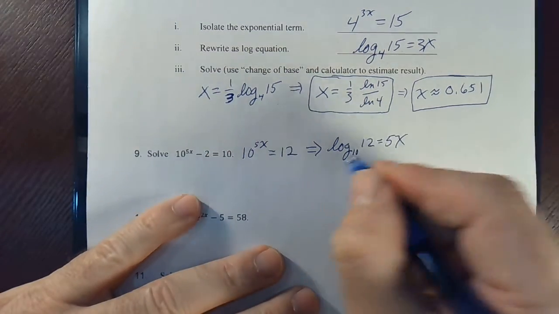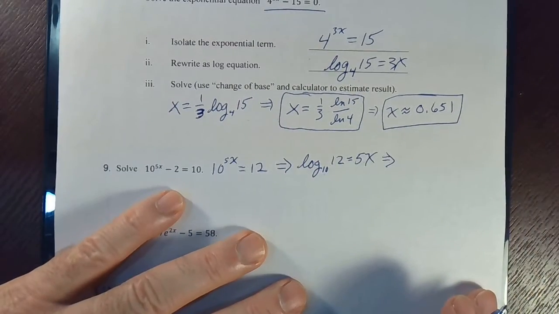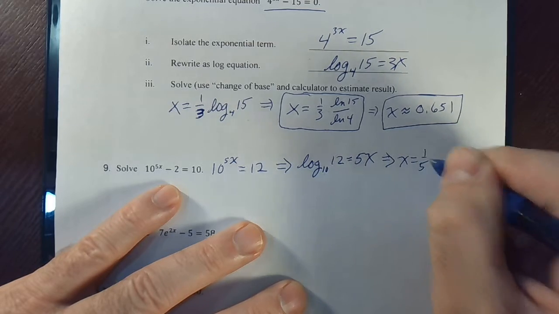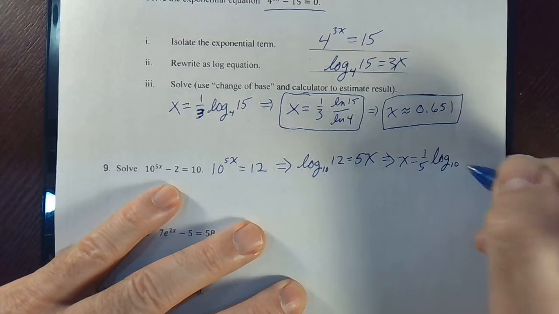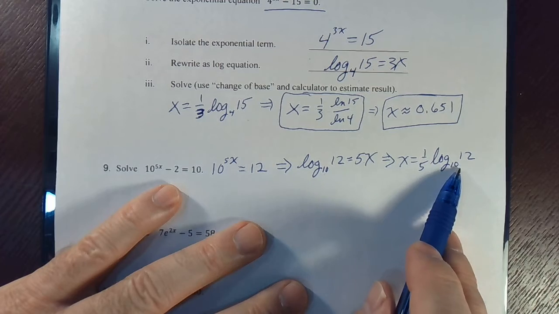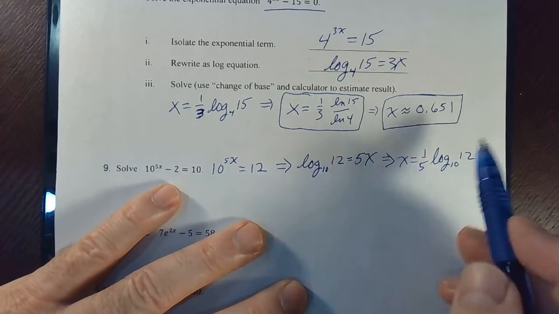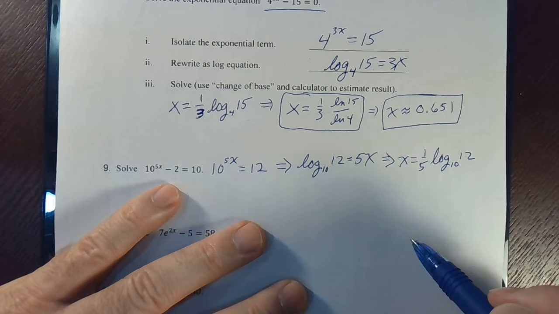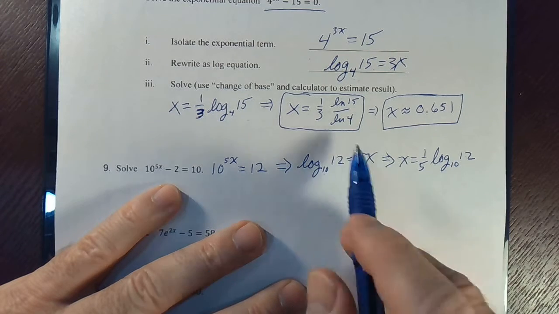Okay, so next, I'll keep going to the right. Don't want to run out of room. Just divide both sides by 5 or multiply by 1/5, and we get x equals 1/5 log base 10 of 12. This is the exact answer, but we're going to plug it into the calculator using the change of base property. So instead of log base 10 of 12, I'm going to do log or ln, either one. I did ln up here.